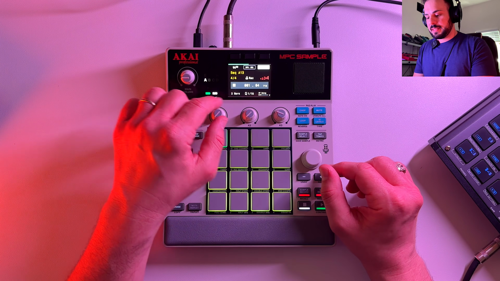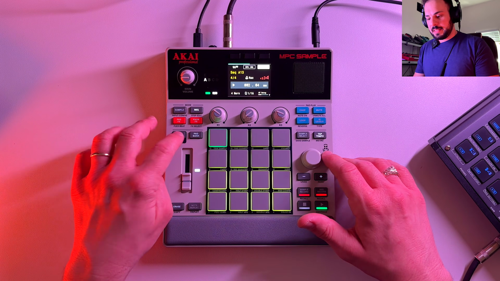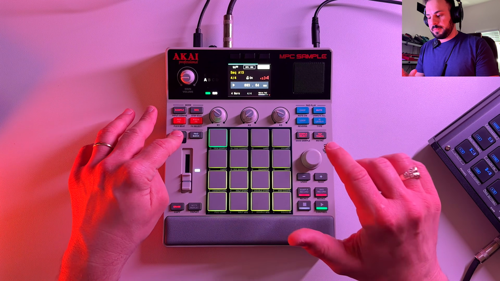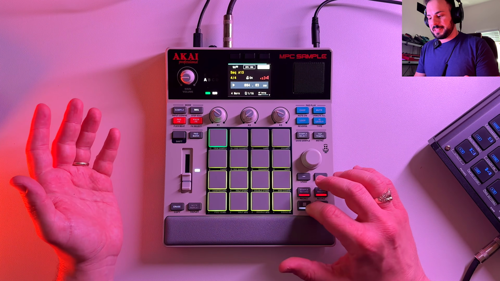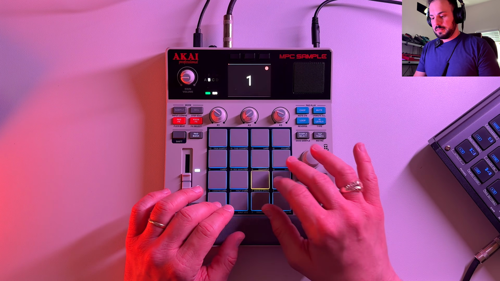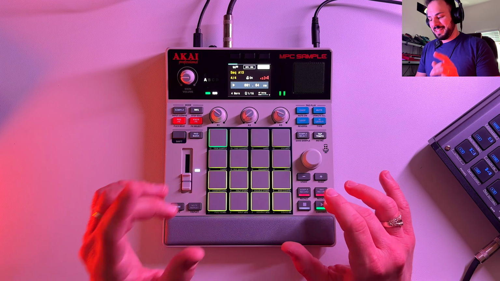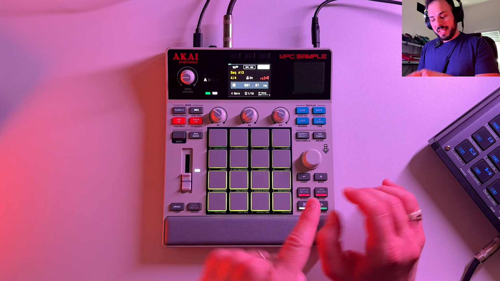It looks like the quantize is set to 16th notes. Oh, metronome. I'm assuming that's it. Let's hit shift metronome. Whoop. There we go. Metronome's on. And it looks like it started sequencing. So let's go record. And... Oh. Okay, I see. That's a problem.